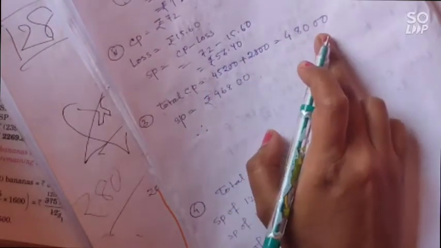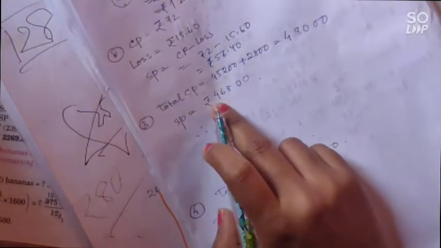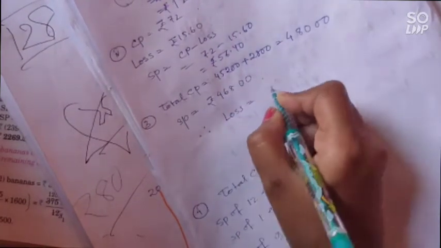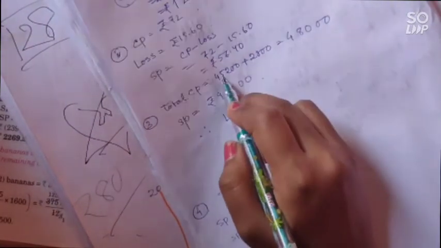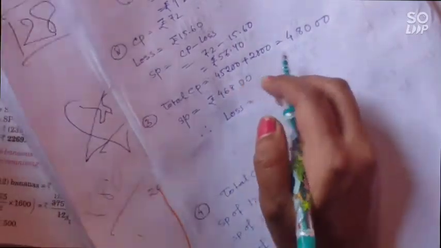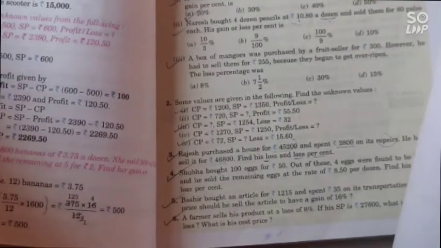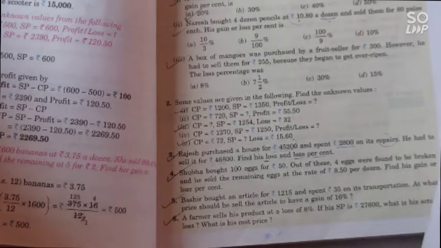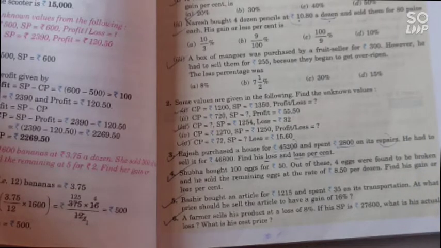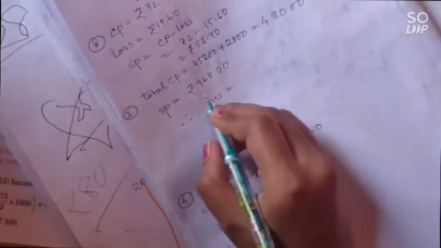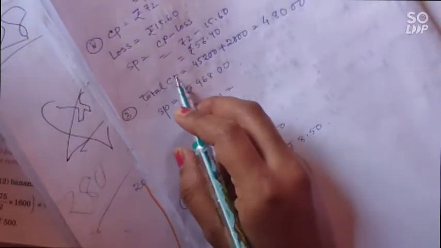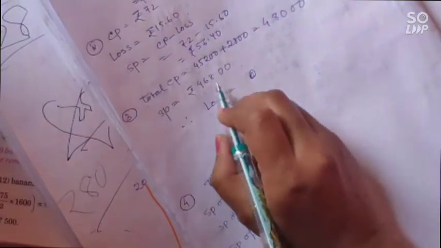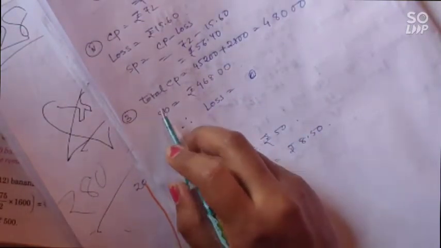So can you tell me, is there profit or loss? The CP is 48,000. SP is 46,800. So obviously there will be loss because CP is greater than SP. So for finding the loss you have to subtract CP from SP. Sorry, for finding the loss you have to subtract SP from CP.